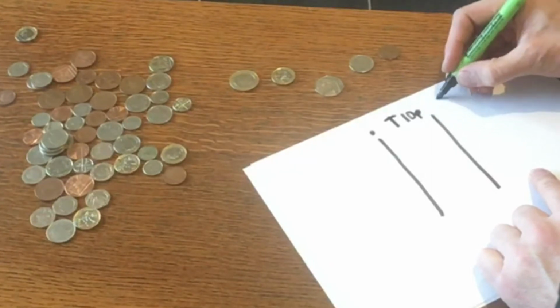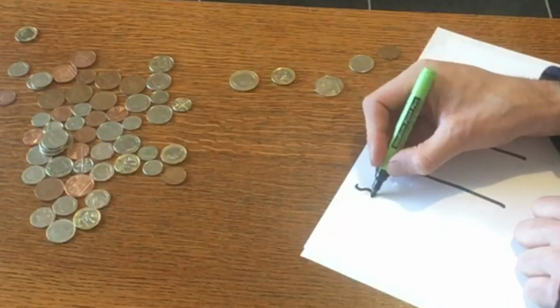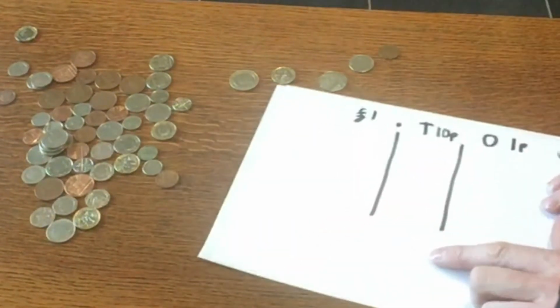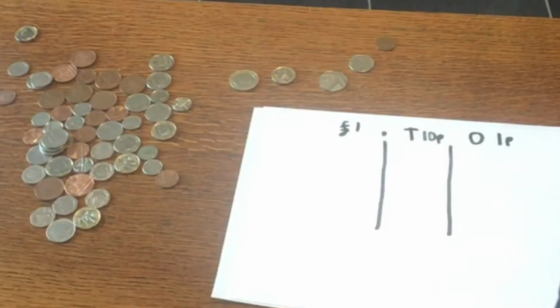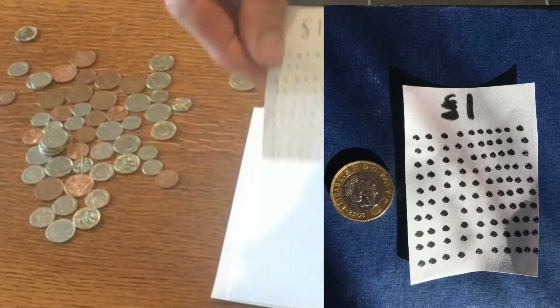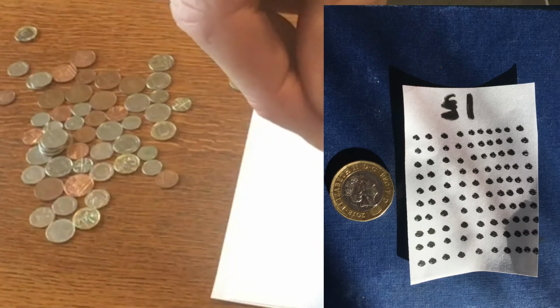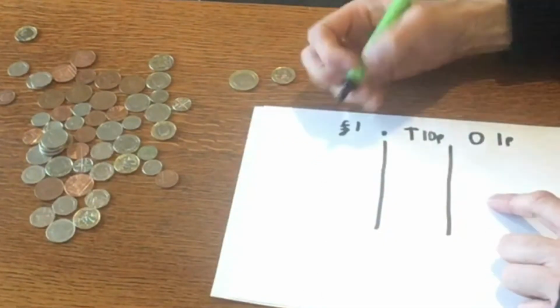We have a space for our ones, and I might write 1p there. But we might have a space for our pounds too. Pounds, we know, are worth more than pennies, because we've drawn our little picture to show that a pound is worth 100 dots. So it really helps us to think that's worth a lot more. So we have a special way of drawing these things.